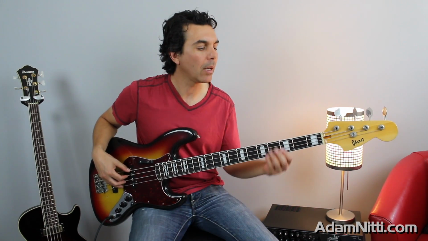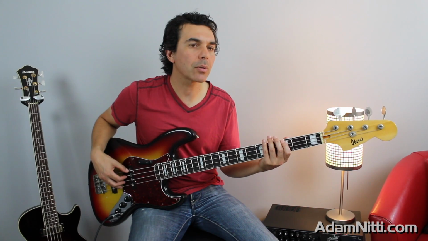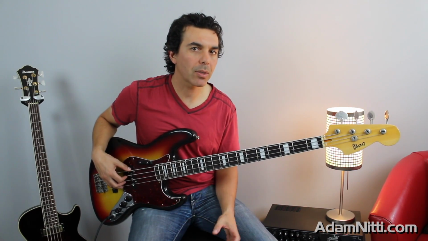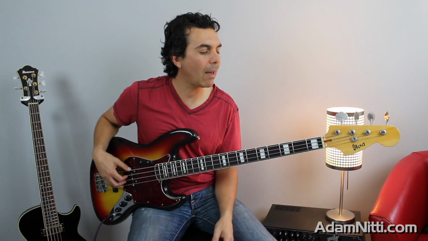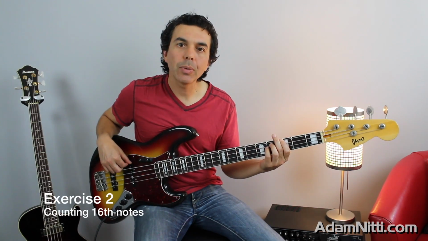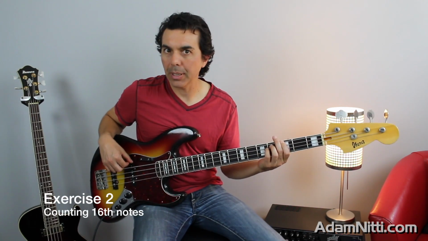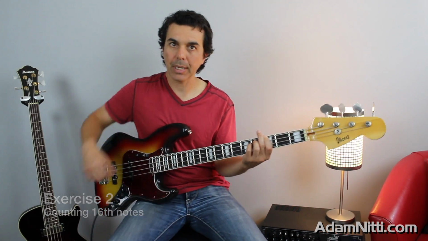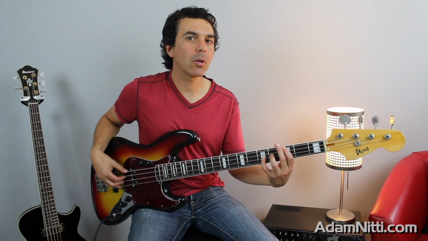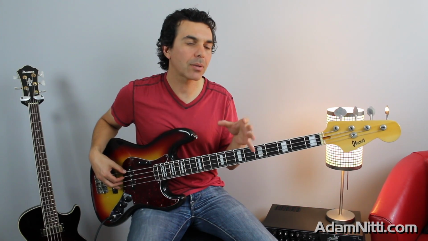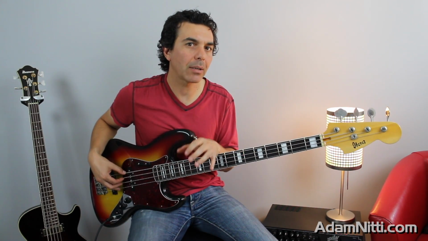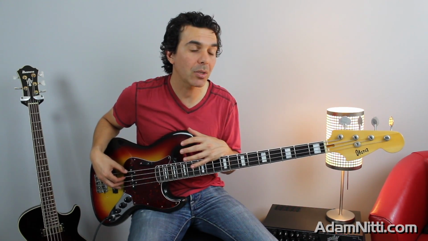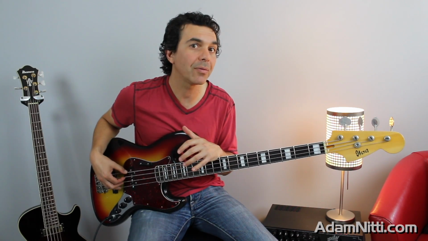Now let's count the 16th note subdivisions so we know where each of those notes lies. 1 E and a, 2 E and a, 3 E and a, 4 E and a. We want to know where each of those notes are so that we can displace the 16th notes in our lines to create cool syncopation and interesting moods and feels.